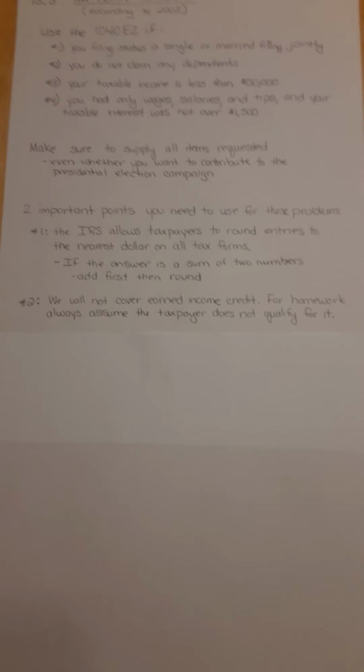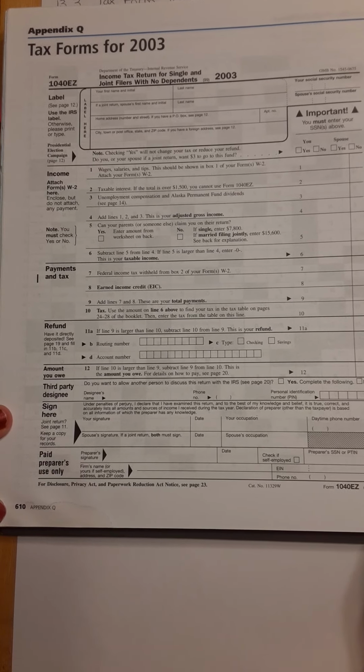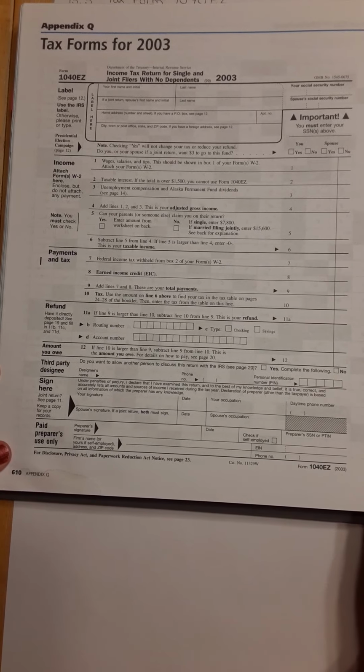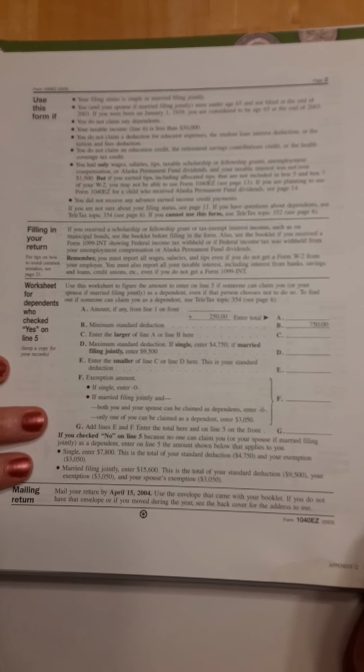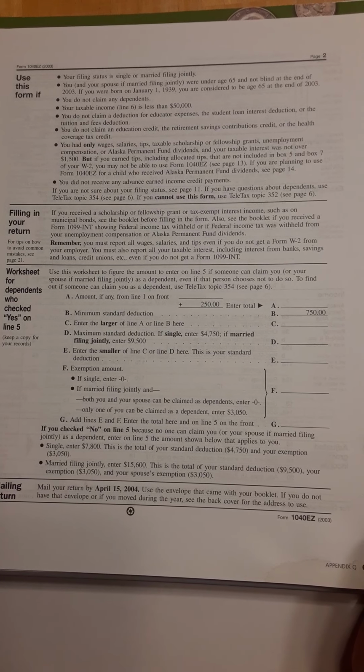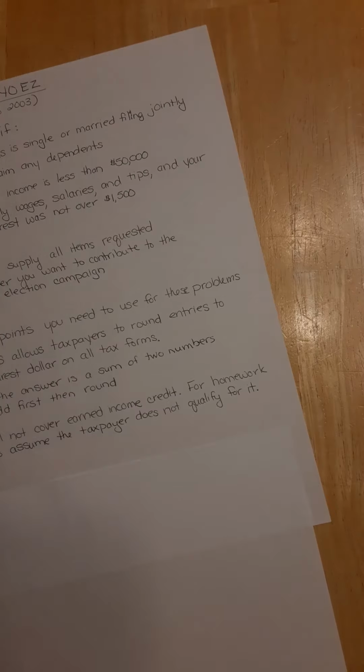So let's take a moment and look at this, the 2003 form. This is what the 1040 EZ looks like. It is in the back, page 610 of your textbook, and it has the form here that you take step by step. On the back side of your 1040 EZ is the worksheet for it, and this allows you to work through the problems. I want you to be familiar with it. Those are on pages 610 and 611 of your textbook.